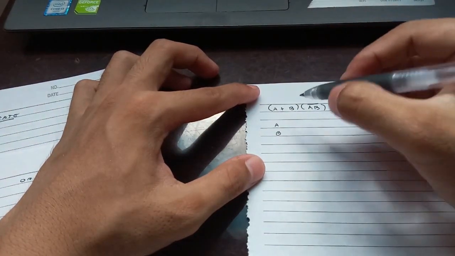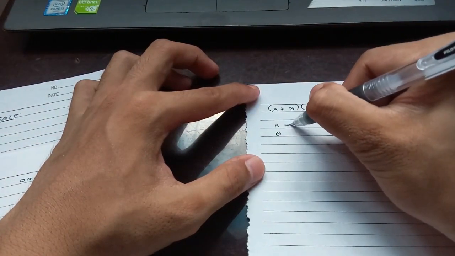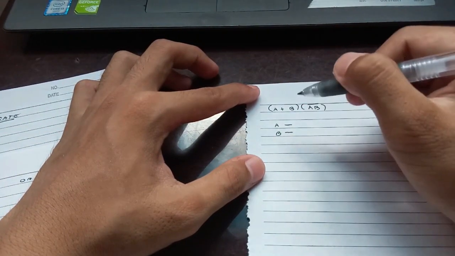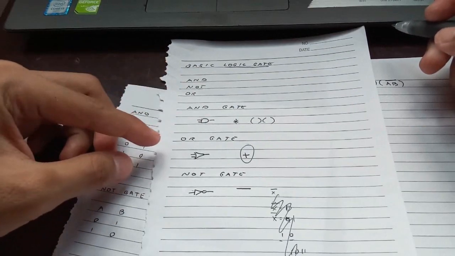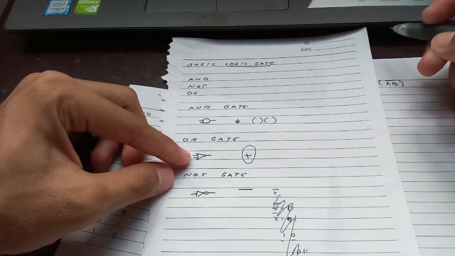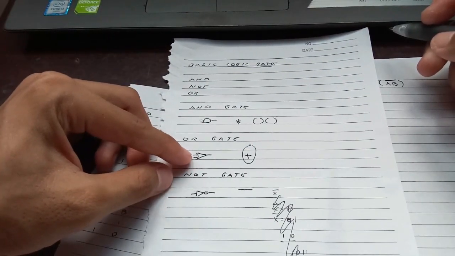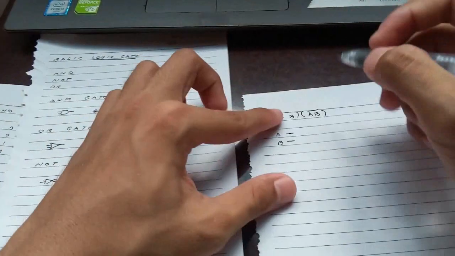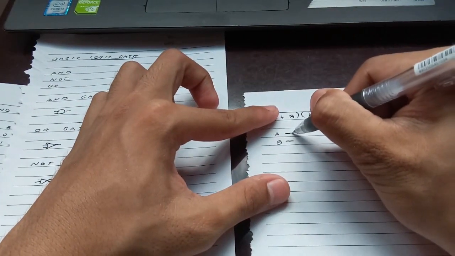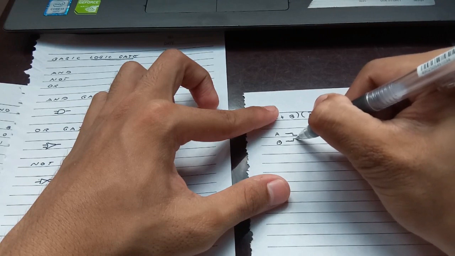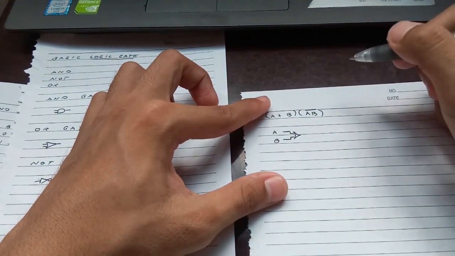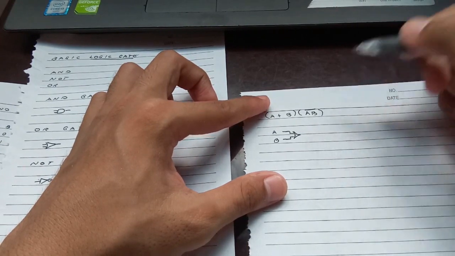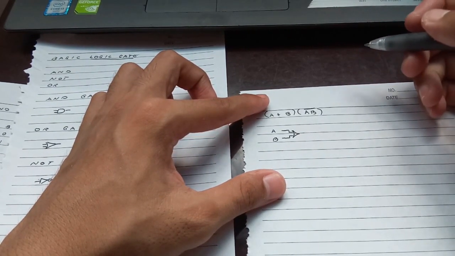Ibig sabihin yan, dalawa lang input. Okay? So, ayan. Ano yung symbol ng OR gate natin, na meron tayong parang triangle. So, gagawin natin triangle. Ayan. So, bakit mahalaga to? Kasi ito yung magiging basis mo mamaya, kung paano mo ilalagay yung mga wires mo.